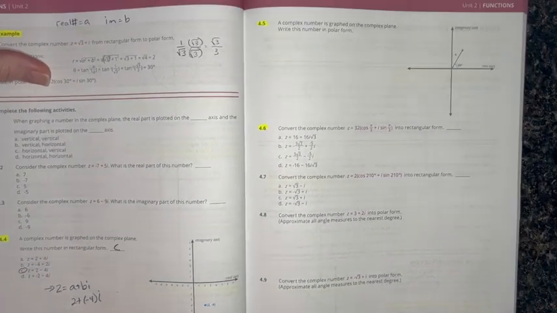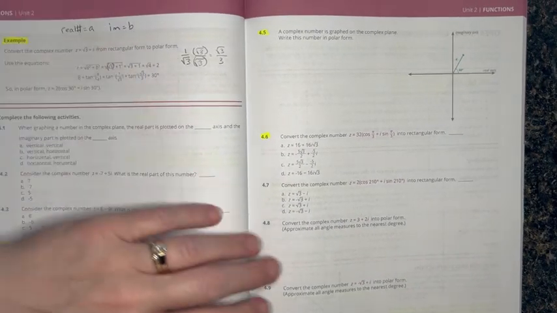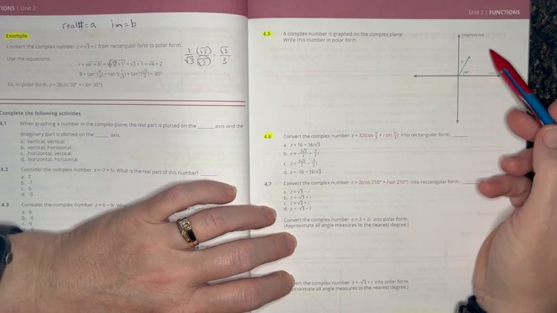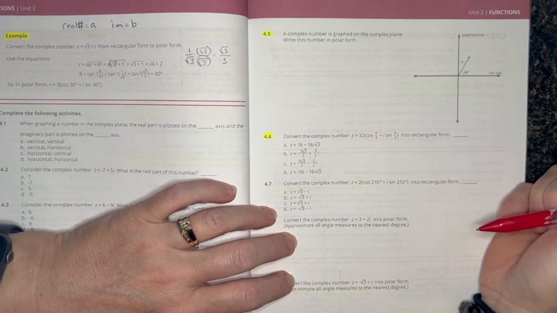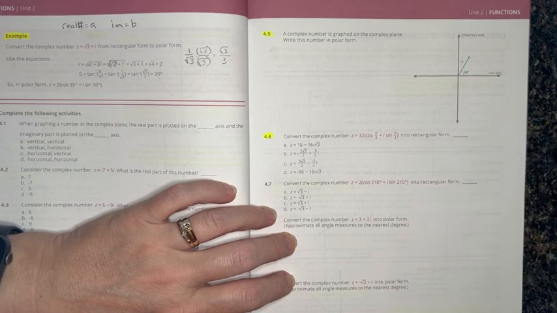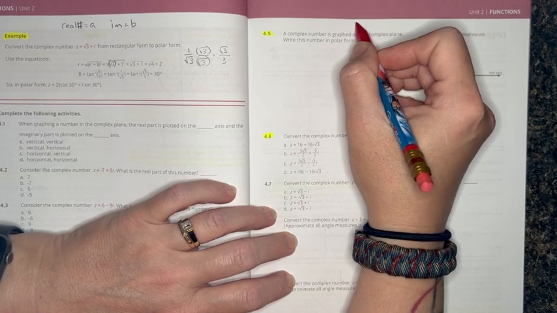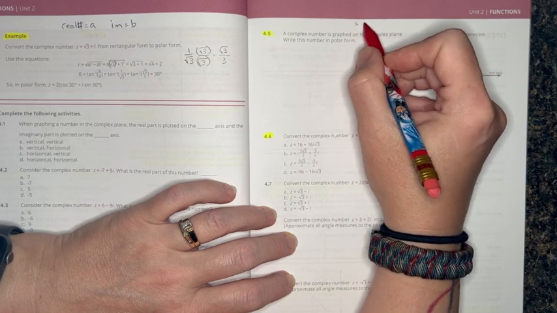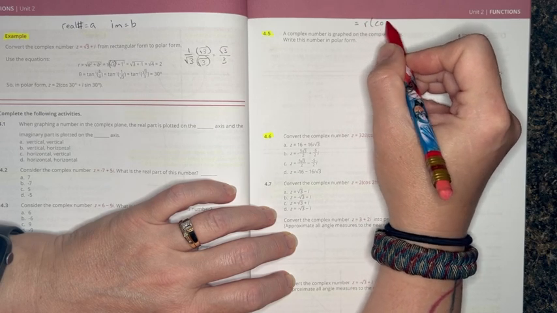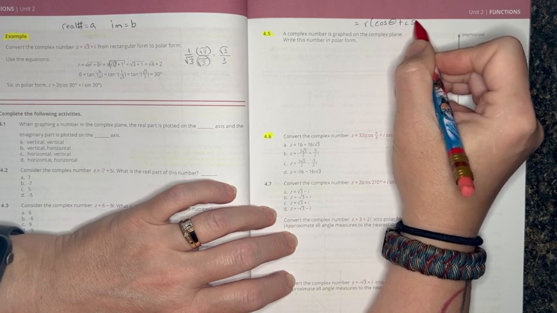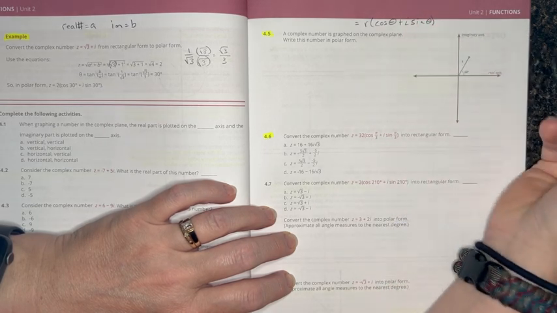Let's take a look at the top of page 57. A complex number is graphed on the complex plane. Write the number in polar form. So remember, our polar form is equal to r times the cosine of theta plus i times the sine of theta, okay?